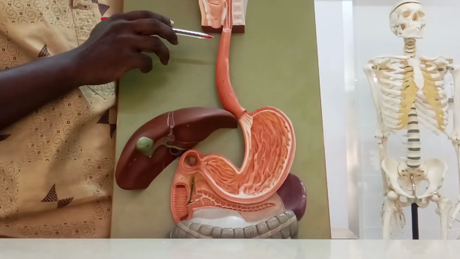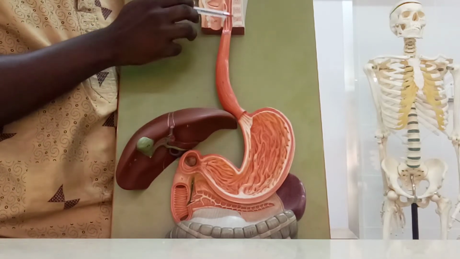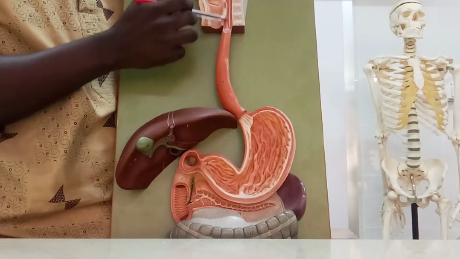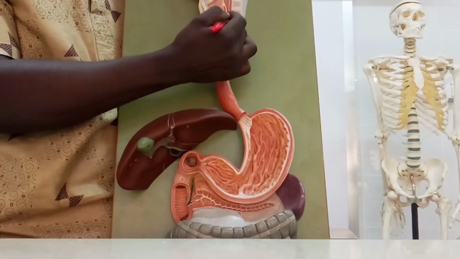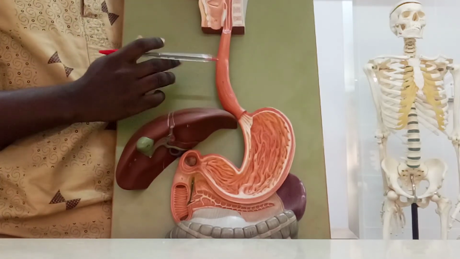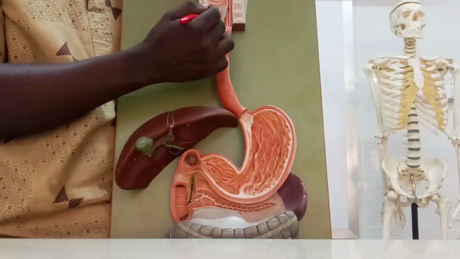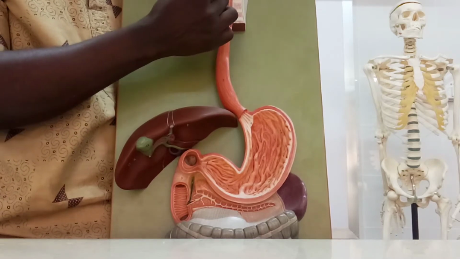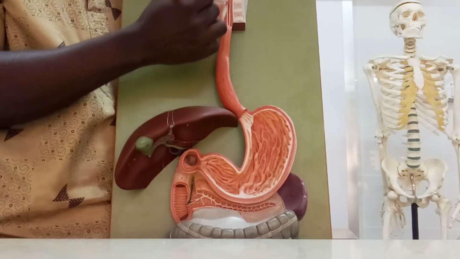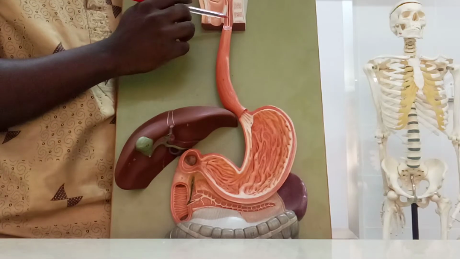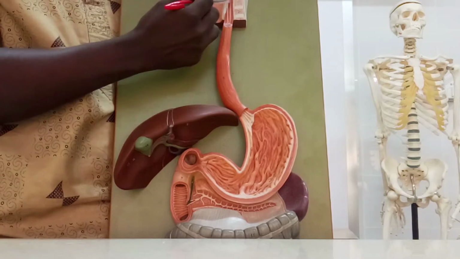Now, at this level there will be a junction, which we call the pharyngo-oesophageal junction. This junction will be surrounded by a muscle, which we call the cricopharyngeus muscle. This cricopharyngeus muscle will contribute to the competence of the sphincter formed between the laryngopharynx and the oesophagus. Therefore, that sphincter we call the upper oesophageal sphincter.